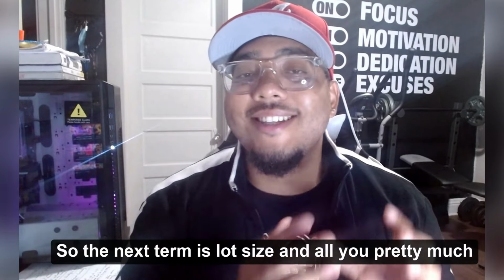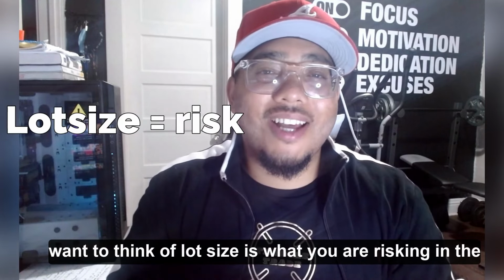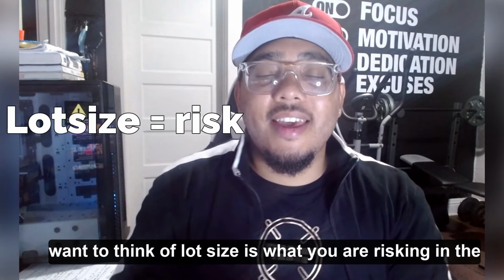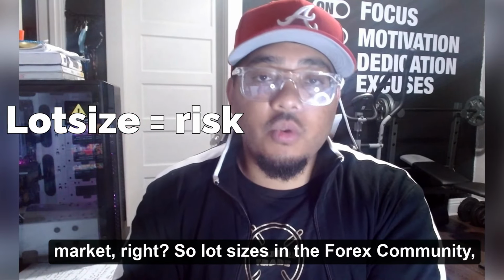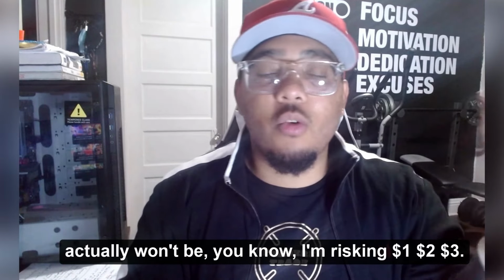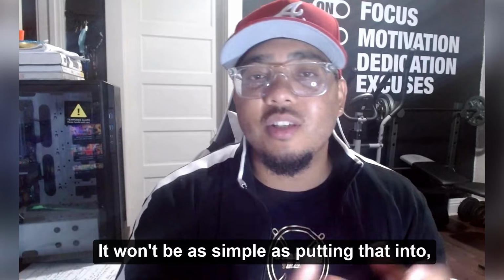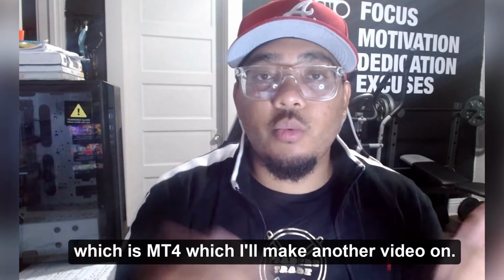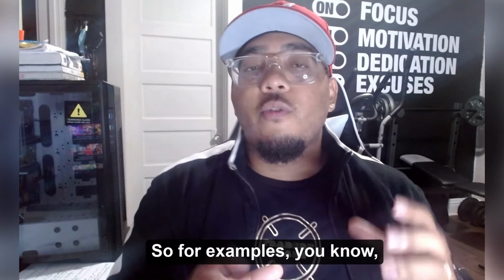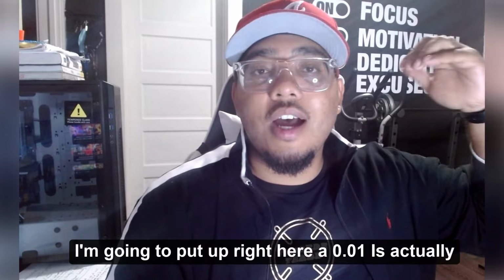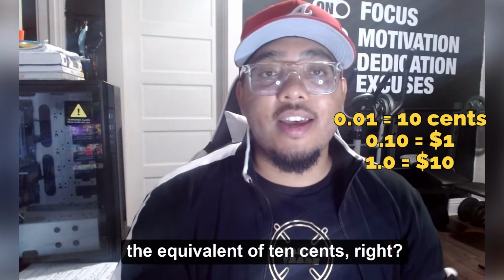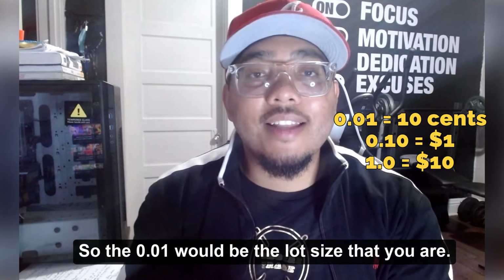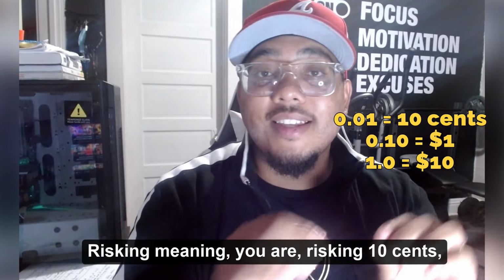So the next term is lot size. All you want to think of lot size as is what you are risking in the market. Lot sizes in the Forex community won't be, I'm risking $1, $2, $3. It won't be as simple as putting that into your application, which is MT4, which I'll make another video on. It's going to show up a little different. For example, 0.01 is the equivalent of 10 cents. So 0.01 would be the lot size, meaning you are risking 10 cents.